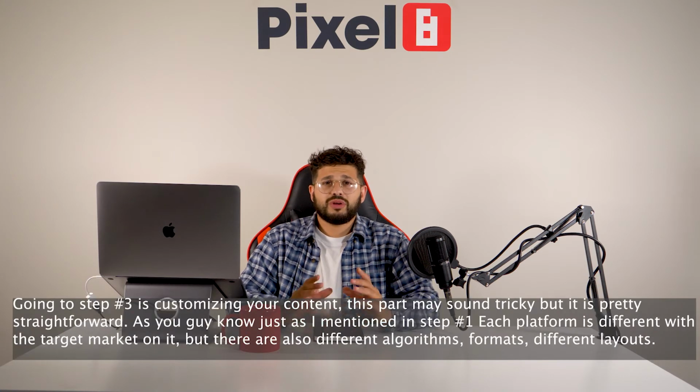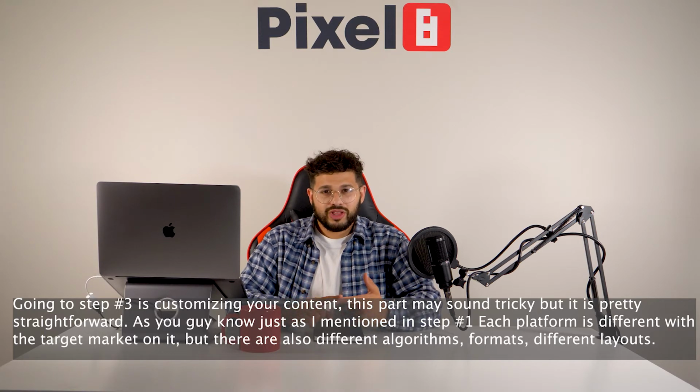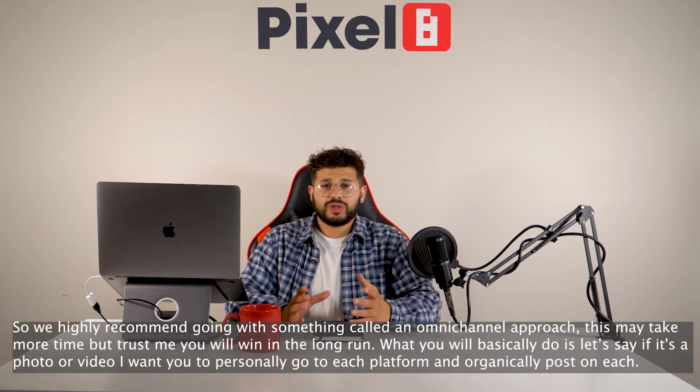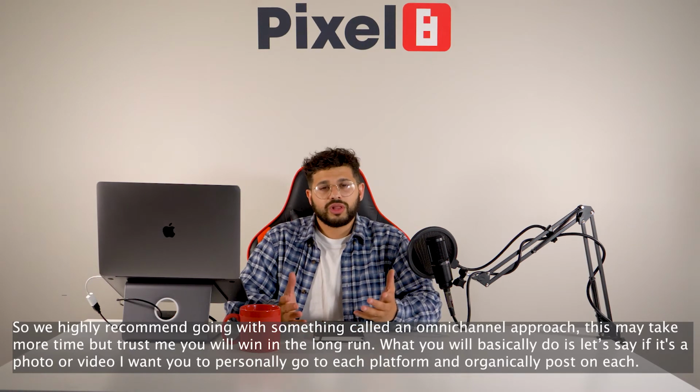You're gonna go to step number 3, which is actually customizing the content. This part may sound tricky, but it's pretty straightforward. As you guys know, and I mentioned in step number 1, each platform is different. There's a different target market on it, but there's also different algorithms, different formats, different layouts. So we highly recommend going with something called an omni-channel approach, and it may take more time, but trust me, you guys are gonna win in the long run.